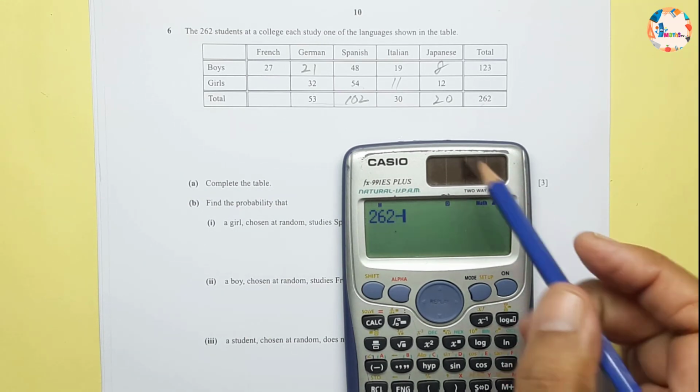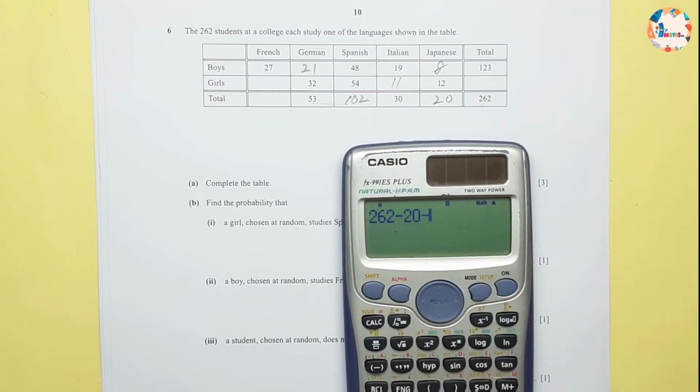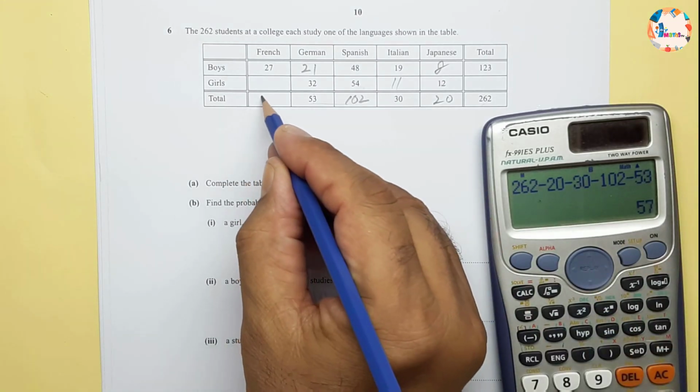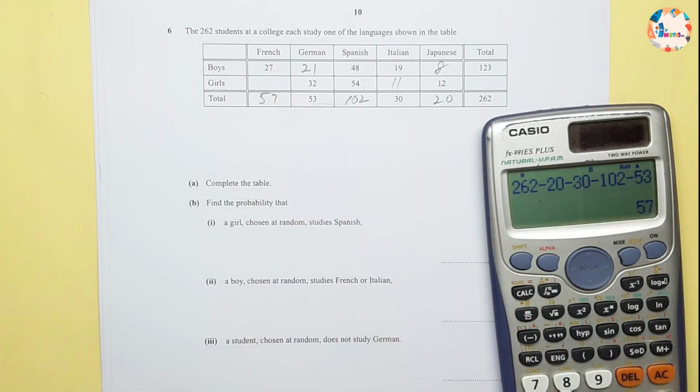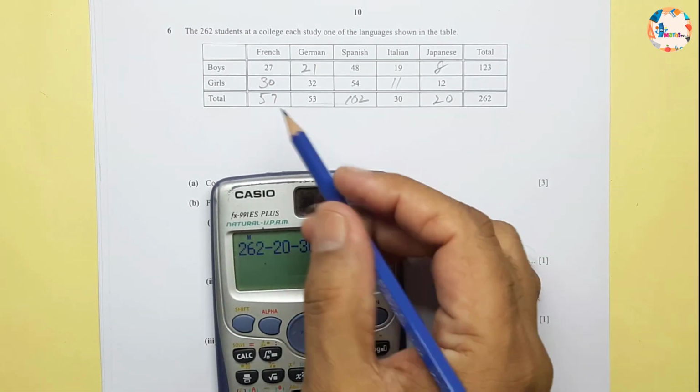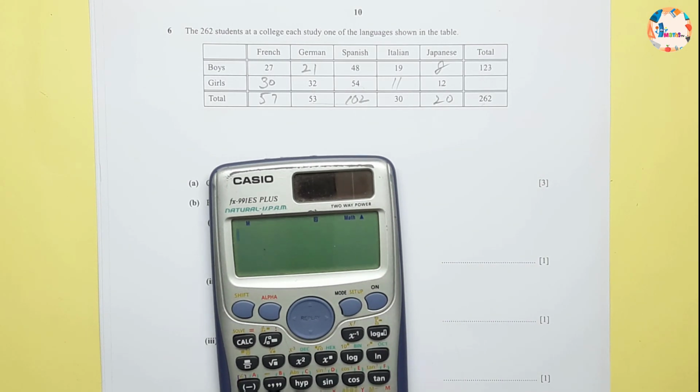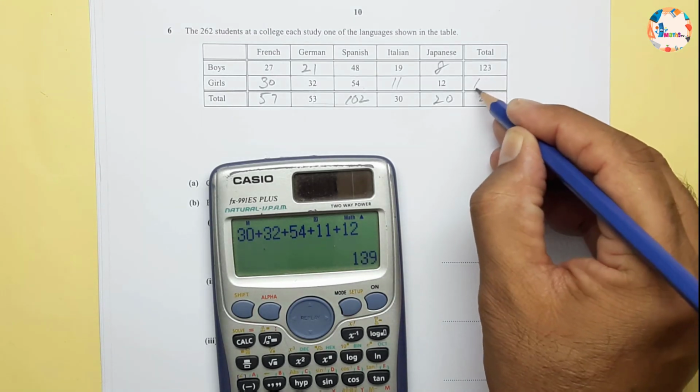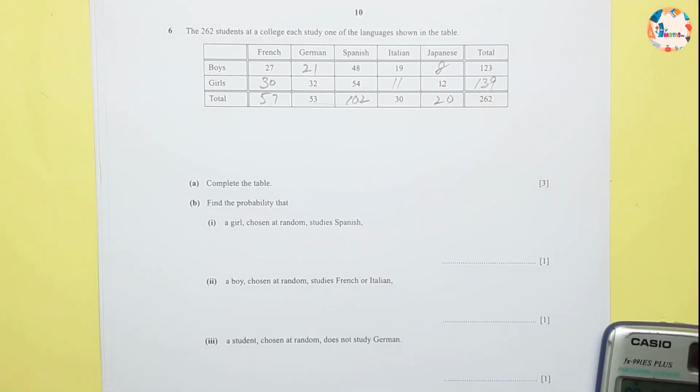262 minus all these values: 20, 30, 102, 53, so the answer will be 57. So this value is 57. 57 minus 27 will be 30, so 30 here. And now we can add the second row, girls: 30 plus 32 plus 54 plus 11 plus 12 will be equal to 139. So 139 we filled. So the table we are done with.